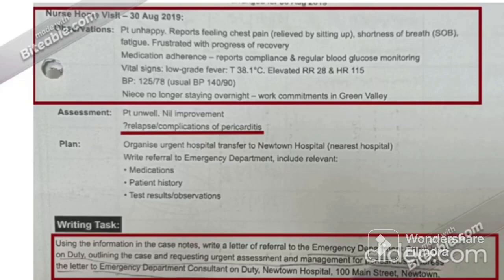So we could see that during the home visit, these many things were found out. So the nurse is suspecting that there may be a relapse of the same condition or something has happened like a complication of pericarditis, and there is nobody in the home because the niece is no longer staying there because of the commitment with work. So she could not leave as it is. So she planned to write a letter to the consultant at the emergency department in the hospital. In the writing task, you have to give importance to the medications, patient history, the test results, the observations, everything we have to include in the letter in detail.